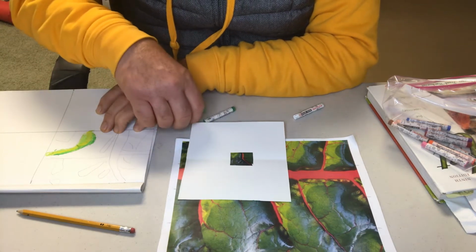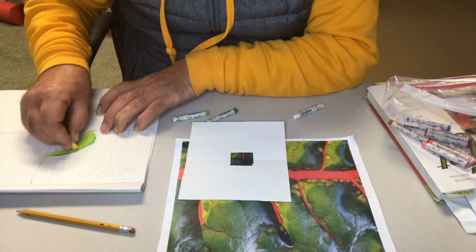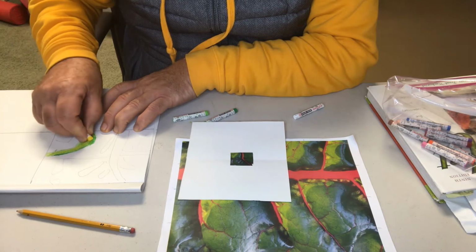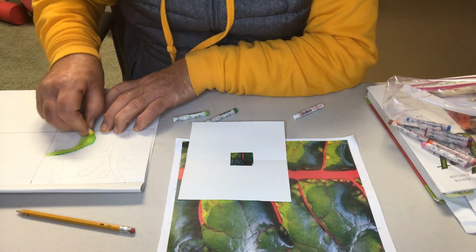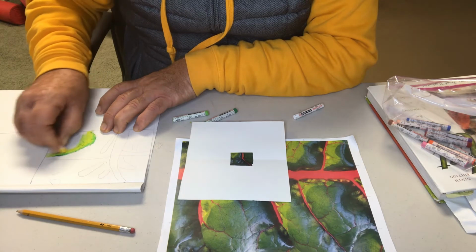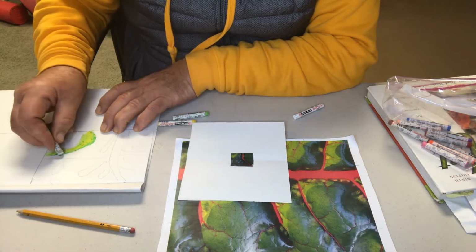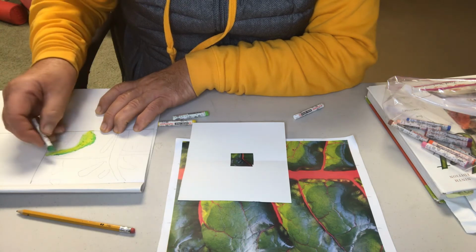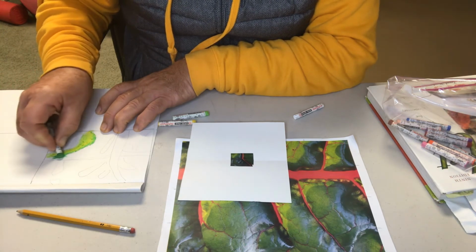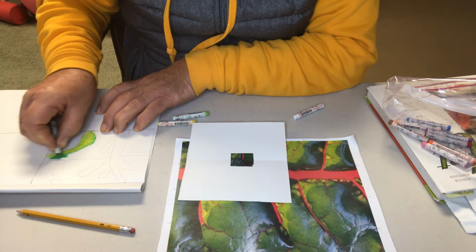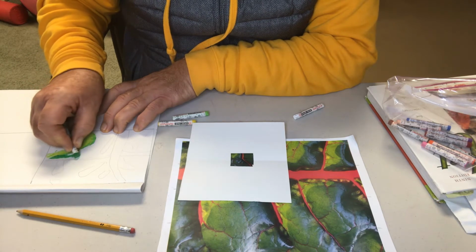And I just keep adding layers and layers of color onto it because I want that interesting texture that is in my original piece. So I'm just going to watch here and see if I can get all the little different variations of that.